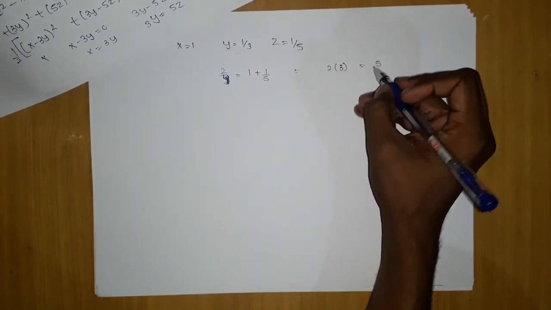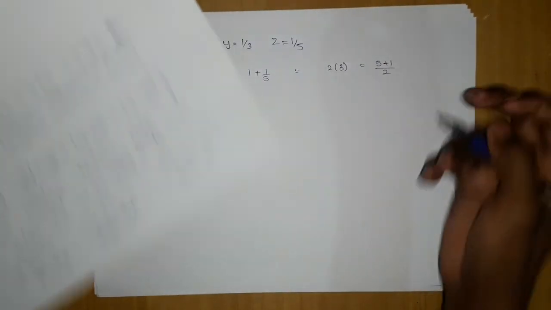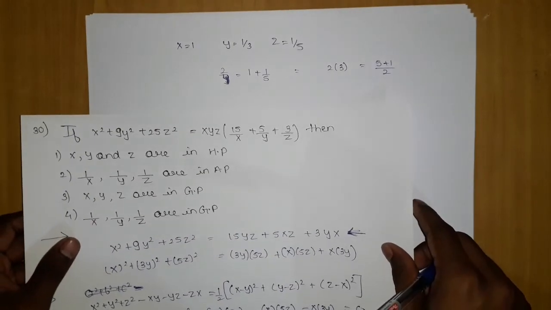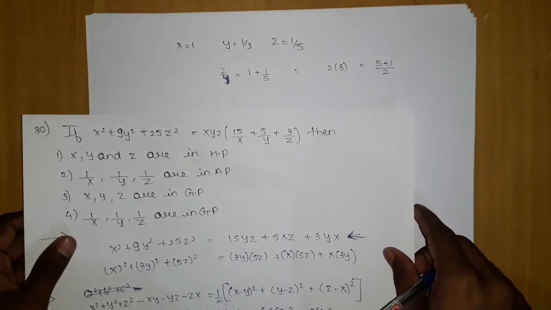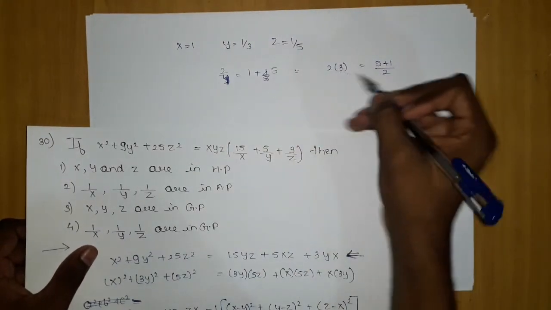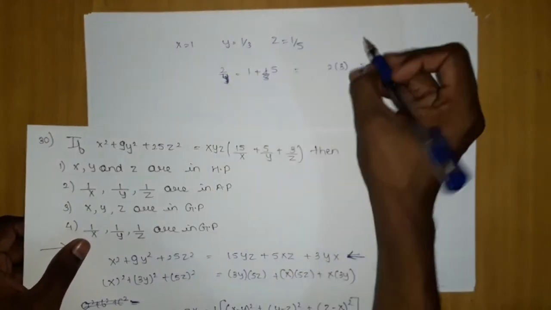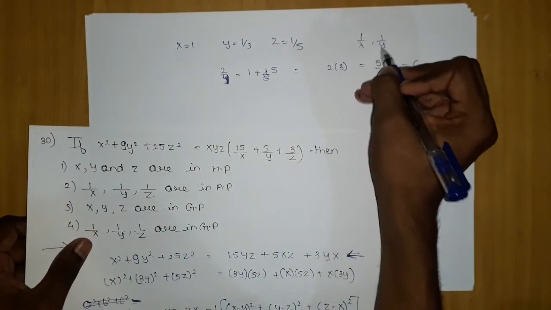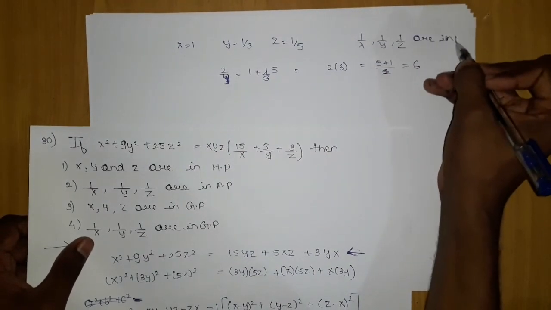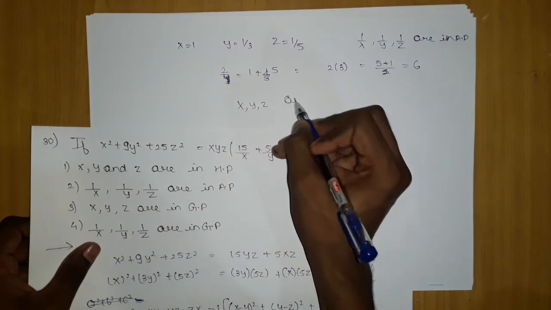2 into 3 will become 5 plus 1 by 2. Okay, let me check. Wait a minute, 1 upon x is 1 only, 1 upon z will be 5, which will be 6, and this will be 5 plus 1, 6. Okay, and if 1 upon x, 1 upon y, 1 upon z are in AP, I have just proved they are in AP, then the first one is automatically proved, that x, y, z are in HP.